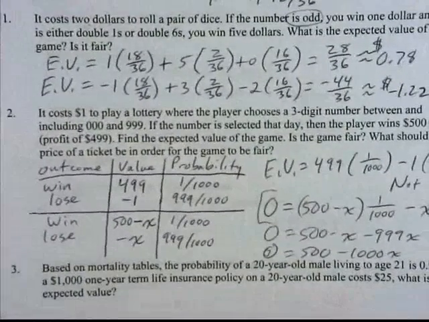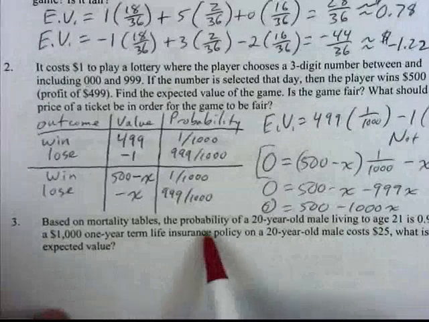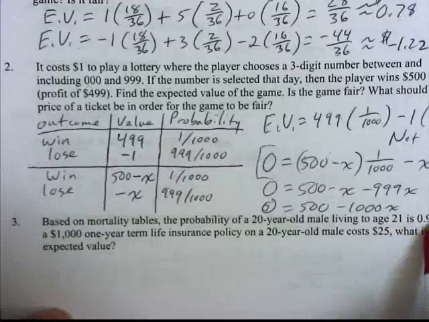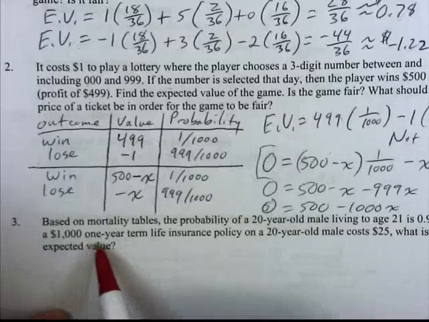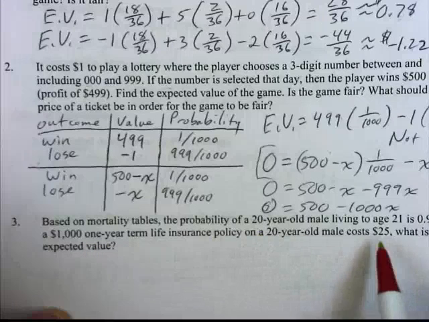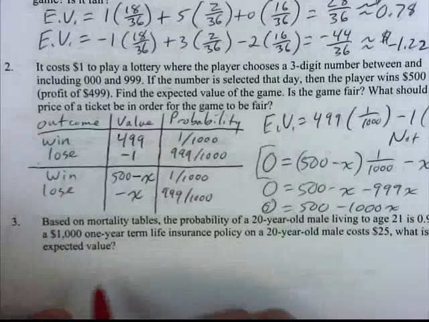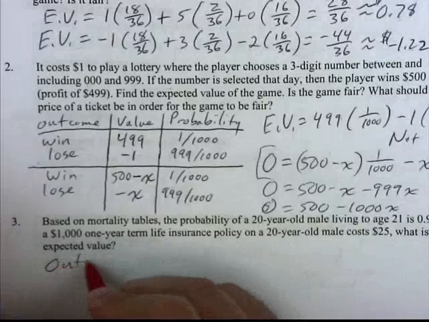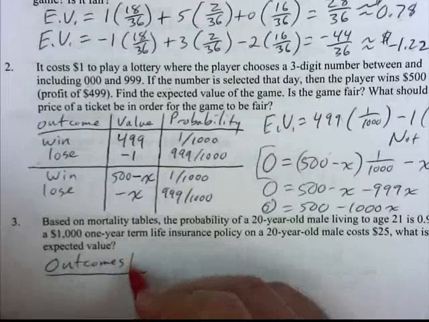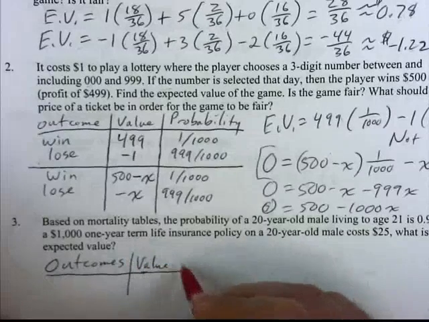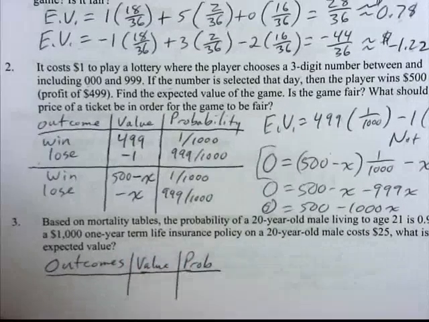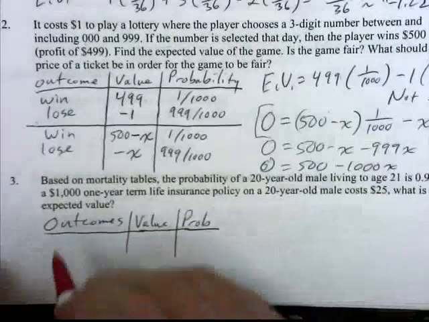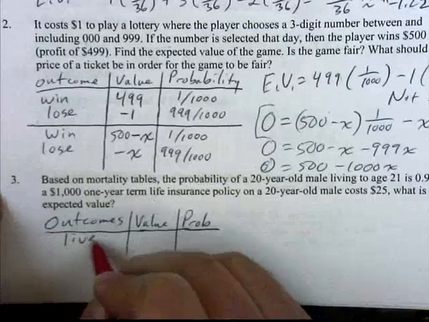All right, our last example says, based on mortality tables, the probability of a 20-year-old male living to age 21 is 0.99. If a $1,000 one-year term life policy on a 20-year-old male costs $25, what is its expected value? All right, so again, we start out with outcomes, the value of those outcomes, and the probability of those outcomes. So the outcomes, it's kind of morbid to say this, but the outcomes are that 20-year-old male could live or could die.